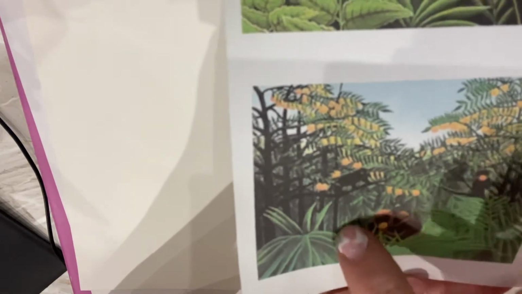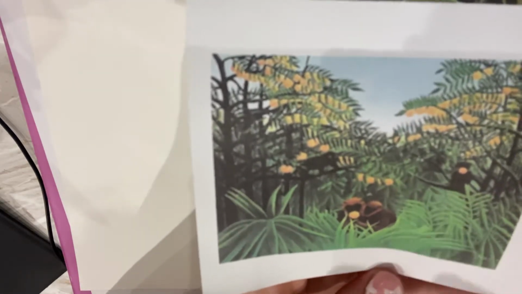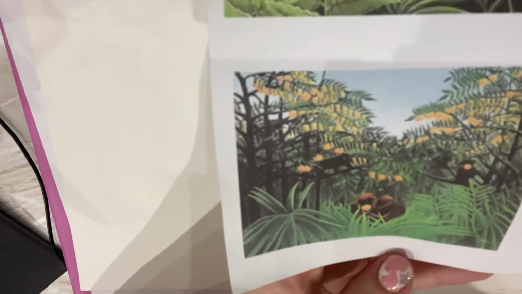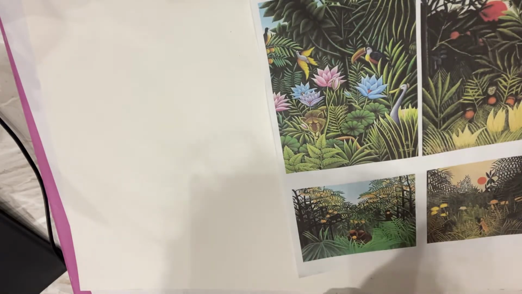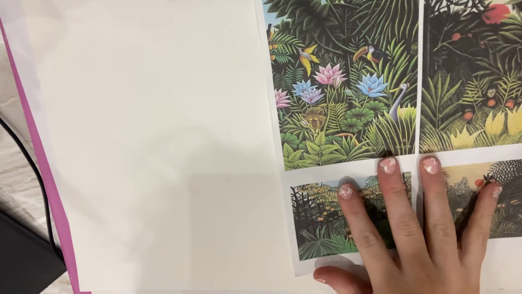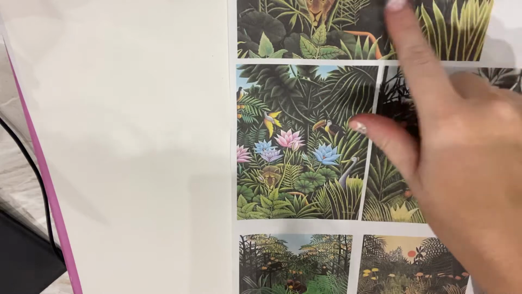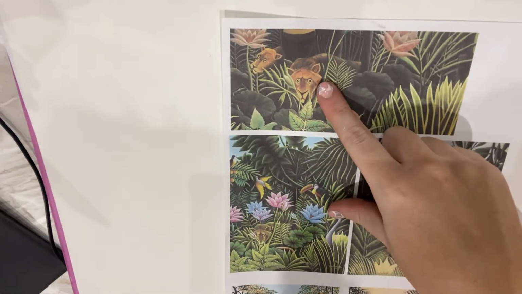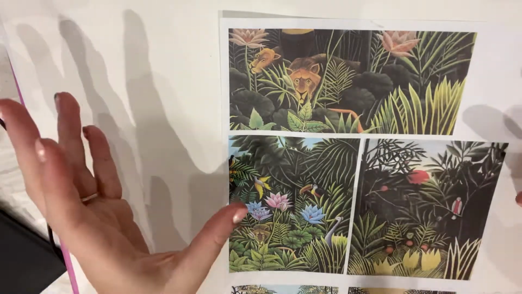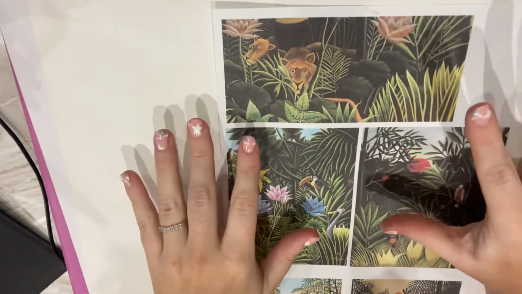Again, you can see that there are leaves used in the foreground on this piece here. His general rule is that the leaves and the plants and the flowers are in the foreground of his work. Then he adds some animals and other details into the midground. And in the background, he adds further plants. So it's made up of 3 sections.